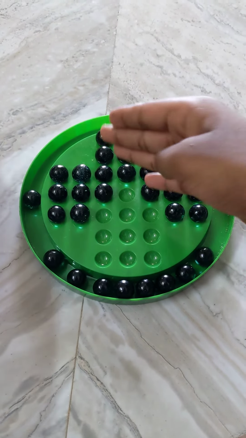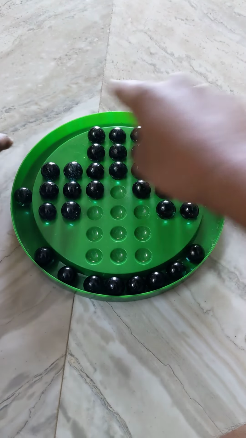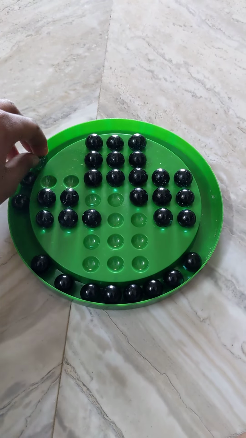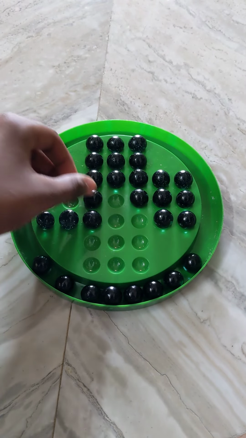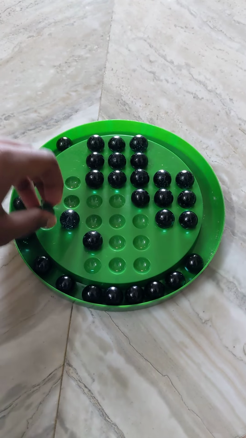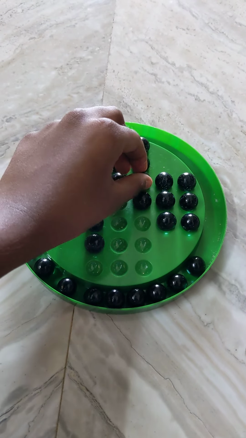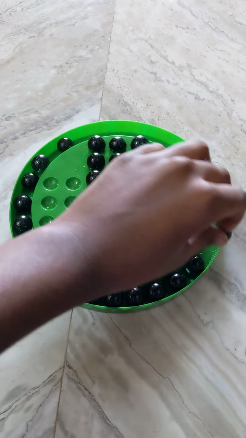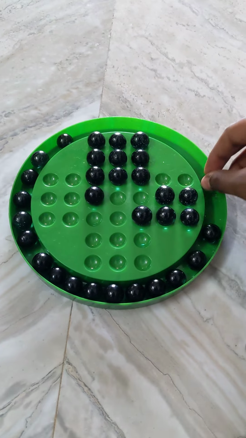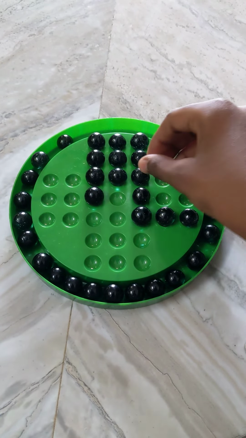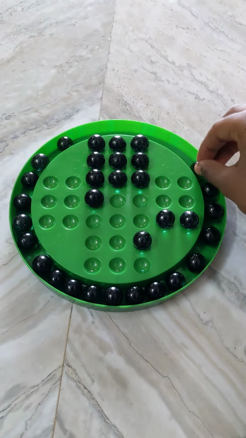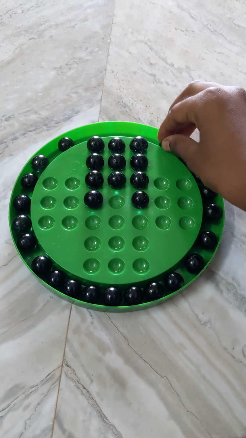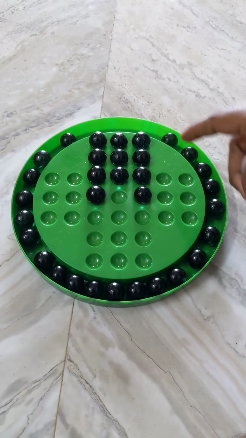So now you'll get a pattern like this. So let me tell you how to do this pattern. So you'll get a pattern like this. So let me tell you what to do next.